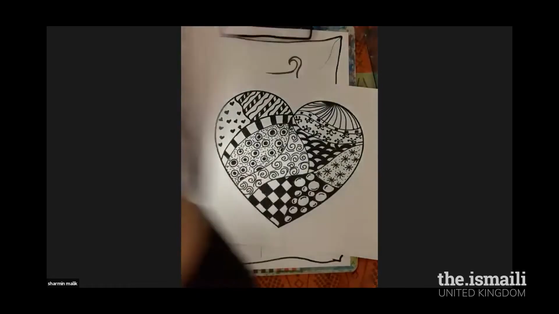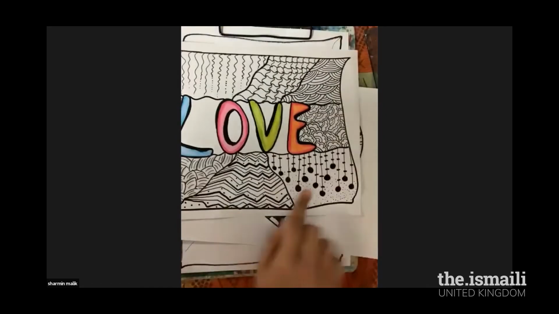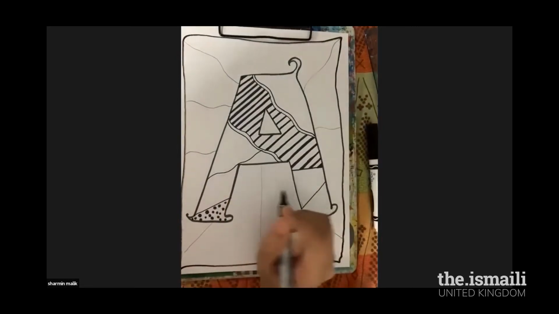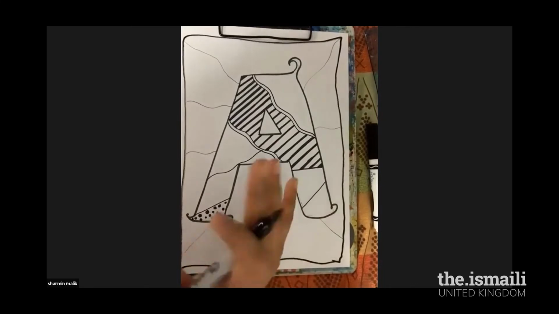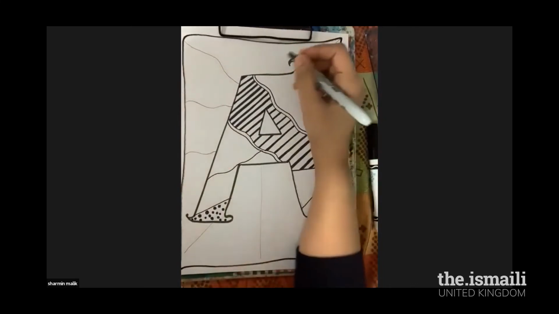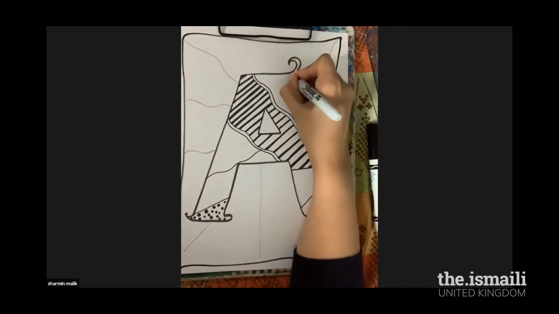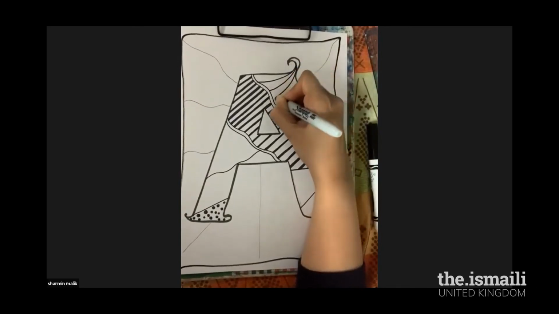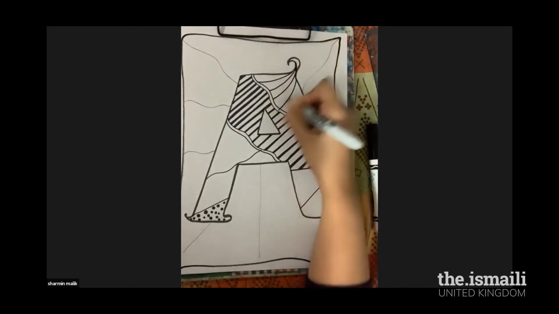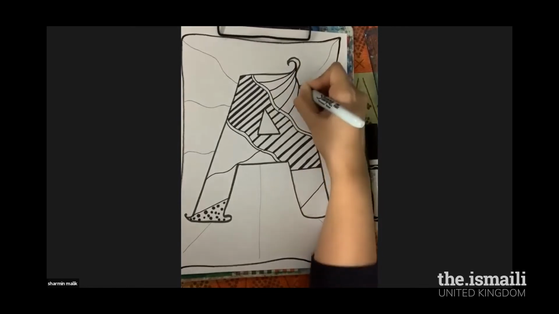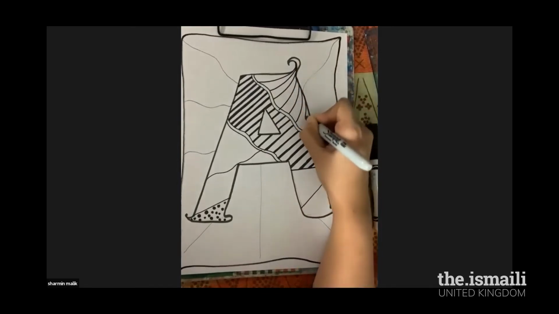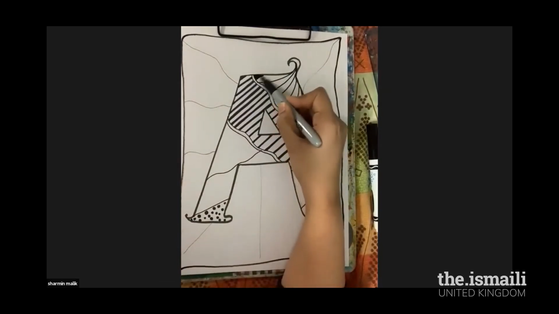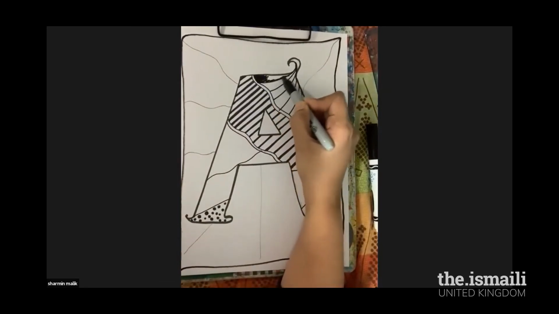And let me show you something else. So you can do like these bobbles. And I would say focus on each little thing there. So maybe some of the sections you can just color in.